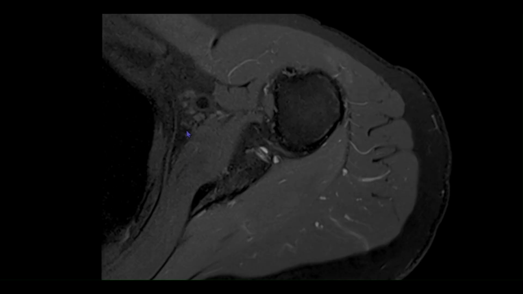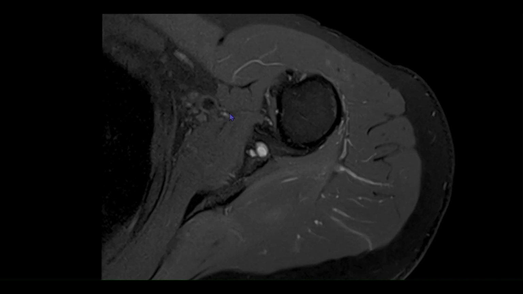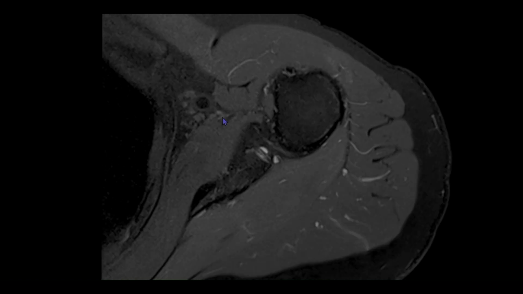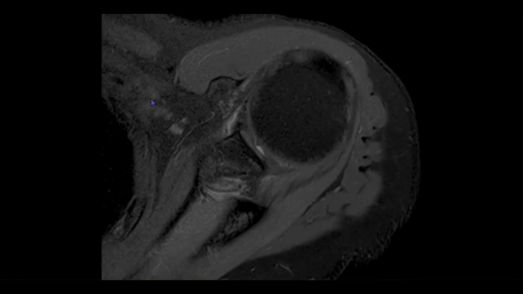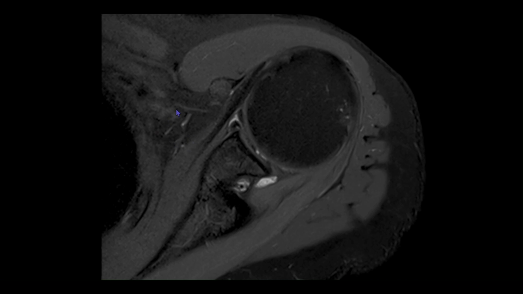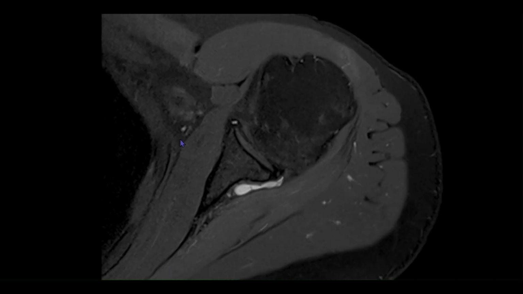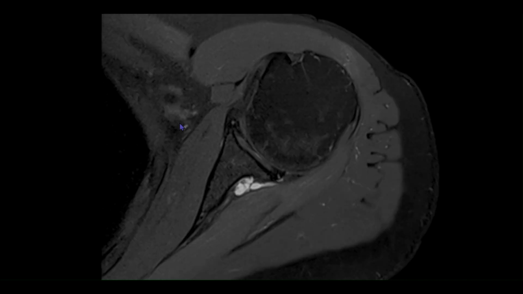So we'll try and trace this. If we go inferiorly, we would be able to see this tiny nerve which becomes bright in this region. So that would be the axillary nerve. This would be again the brachial plexus, and another one we are able to see here with some bright signal. So this would correspond to some other nerve.